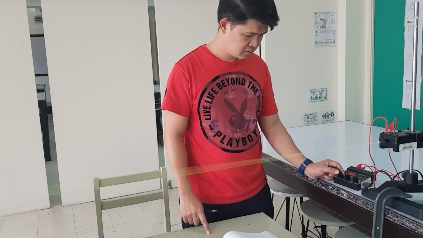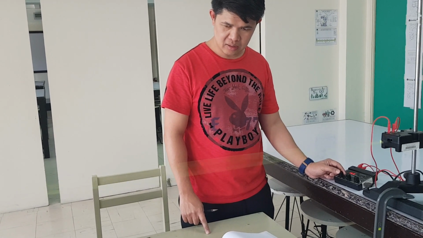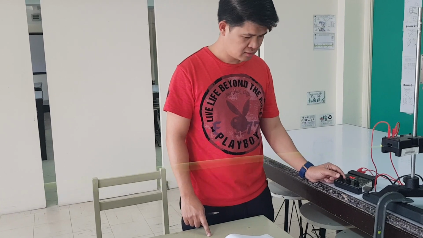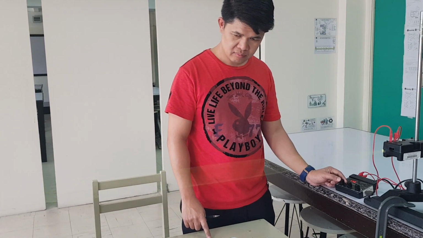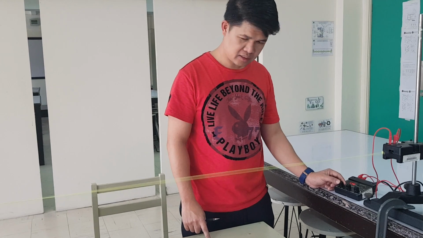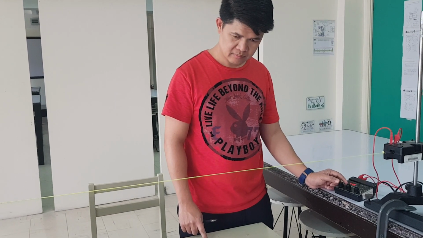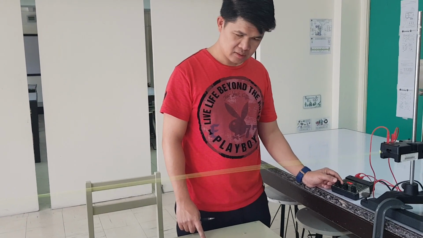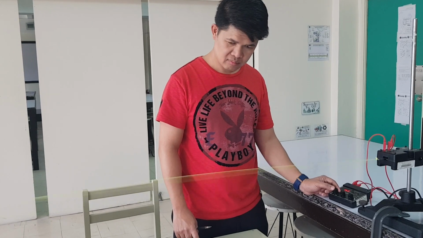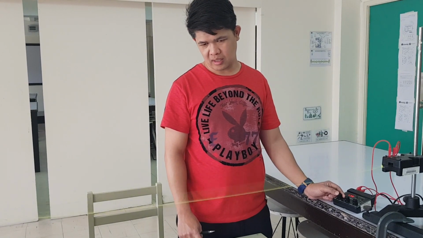This is 14, 15, this is 16 Hertz. Earlier it was at 18 Hertz, but it disappeared. 17, 18, 18 disappears. So I go back to 6, 7, 8, this is 14, 15, 16, 17. Okay, so this is 17 Hertz.